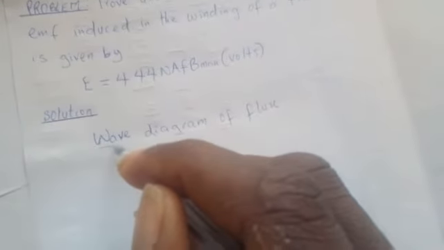Our wave diagram of flux, because that will enable us to determine the total flux. So let's draw the wave cycle.